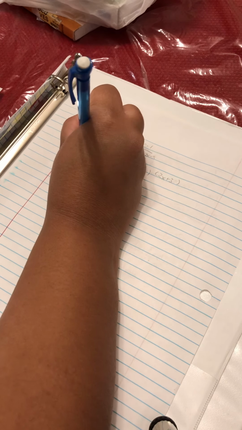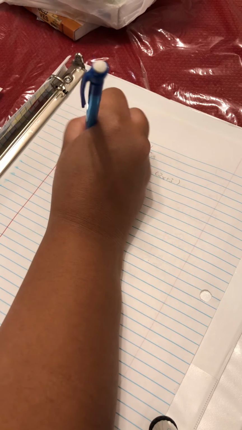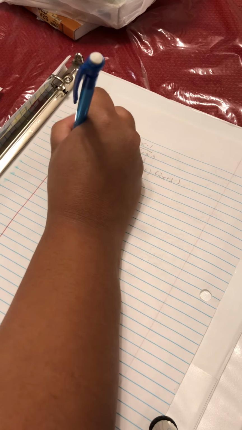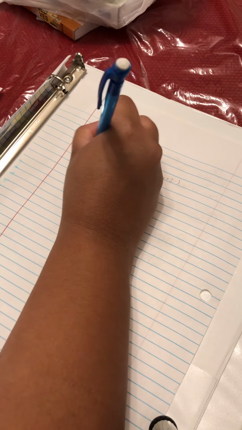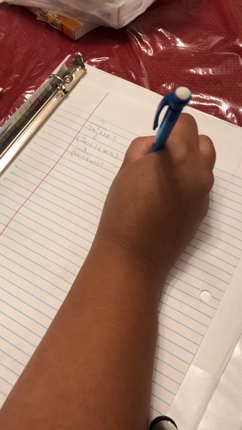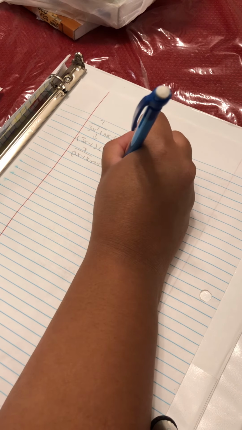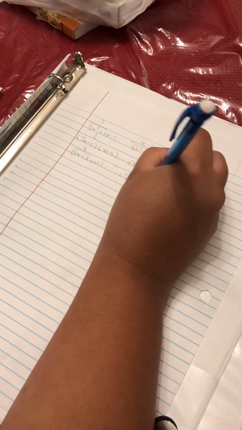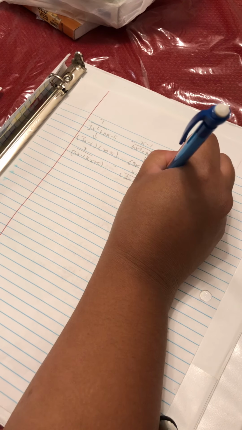Alright, so after we have those figured out, we can go ahead and rewrite our equation to say 7 over 3x minus 1 and x plus 5, minus x minus 1 over 3x minus 1 and 2x plus 3.